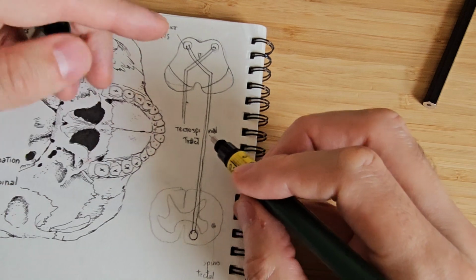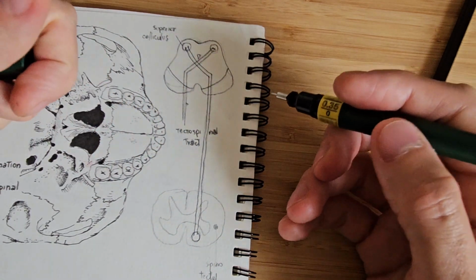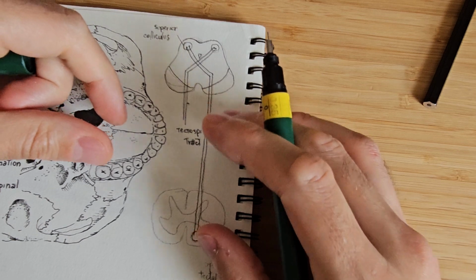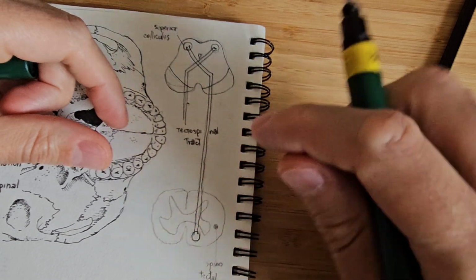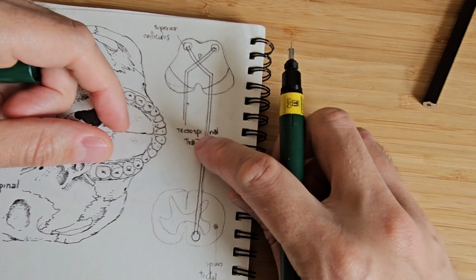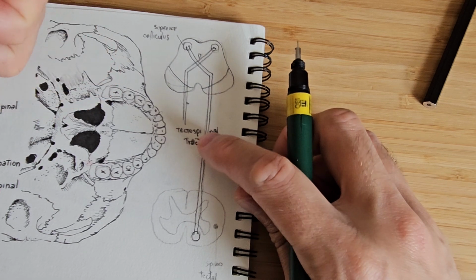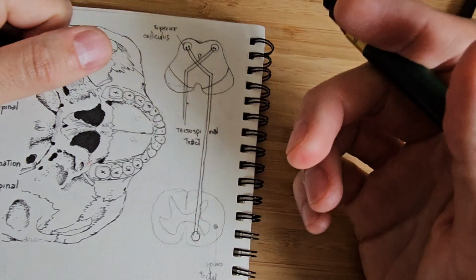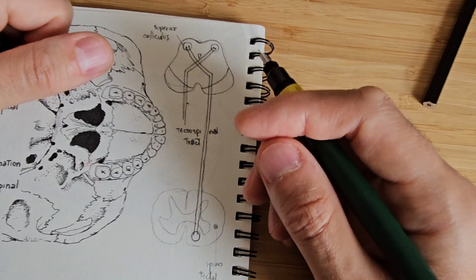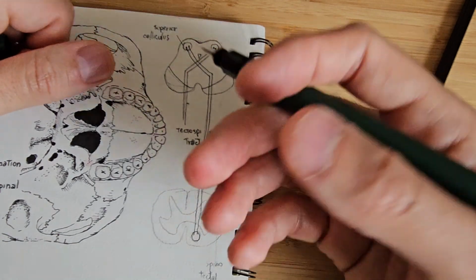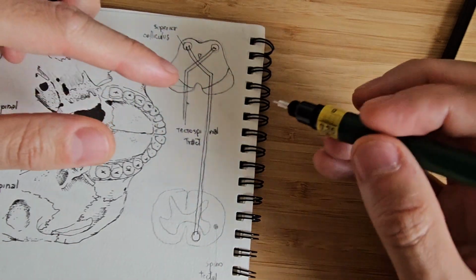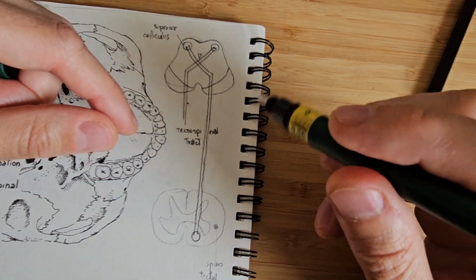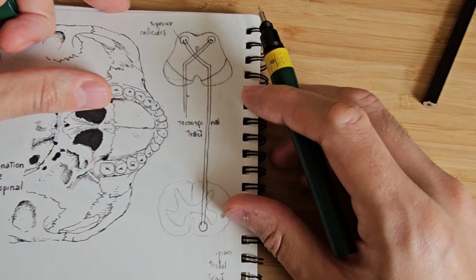And this tract is involved in coordinating postural adjustments and voluntary movements, especially those related to visual input. It will help as well to modulate muscle tone, and it will also contribute in the integration of sensory information for motor control. When this tract is damaged, what do you think will happen? Just pause the video and write in the comments.